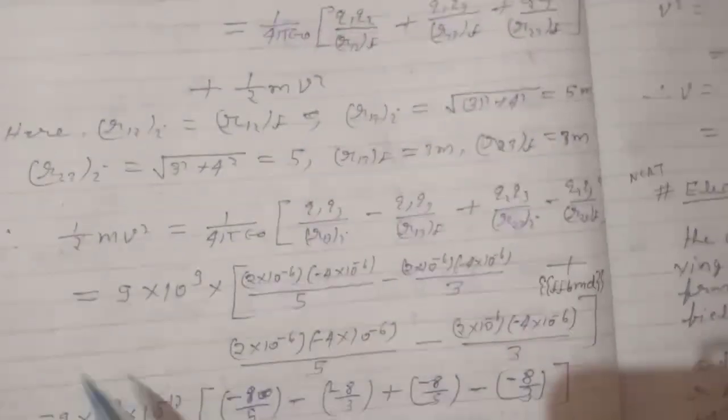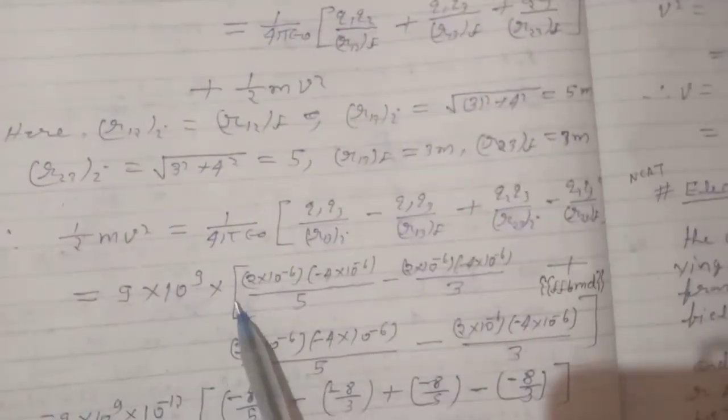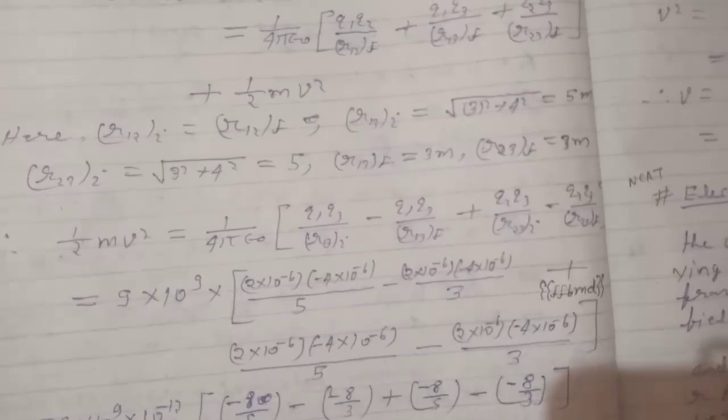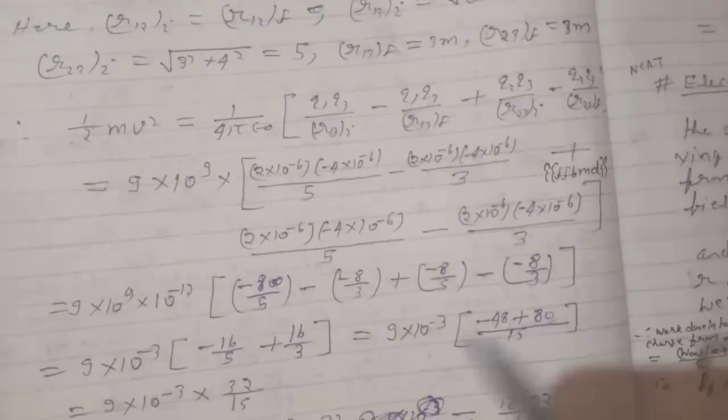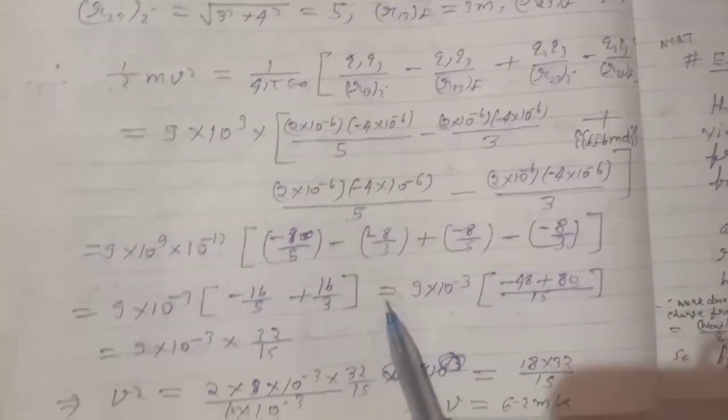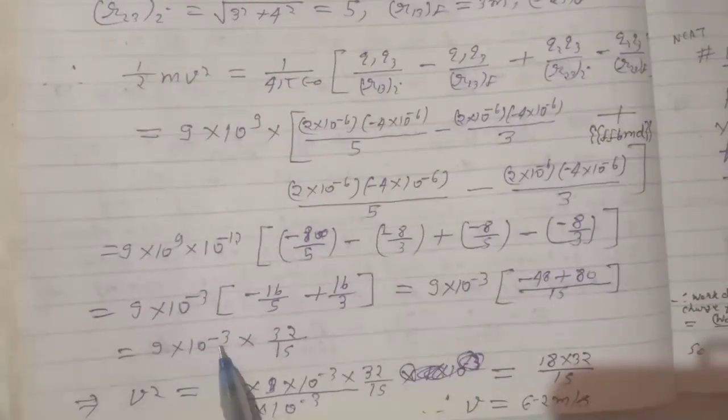Now using all the given values, 9 into 10 to the power 9 and the other values, and solving, we have 9 into 10 to the power minus 3 into 32 by 15.